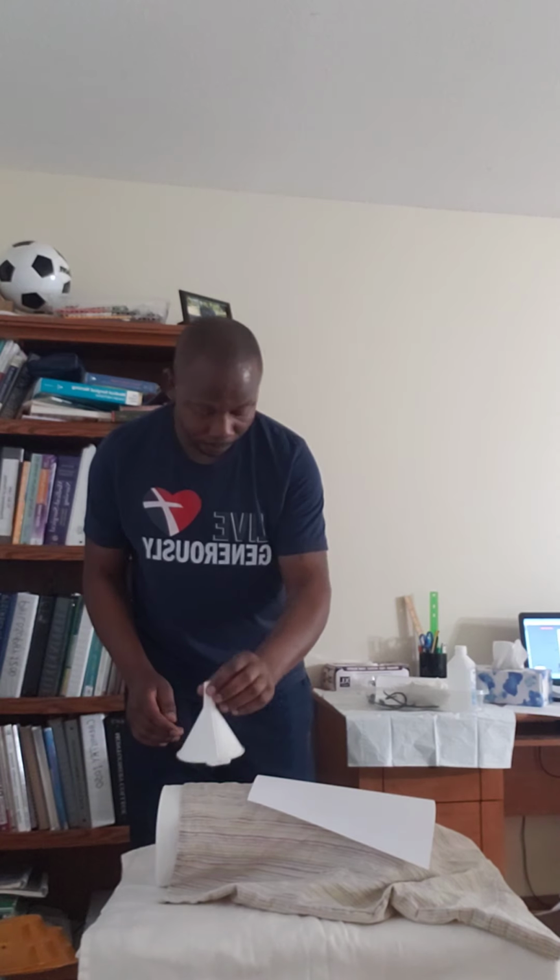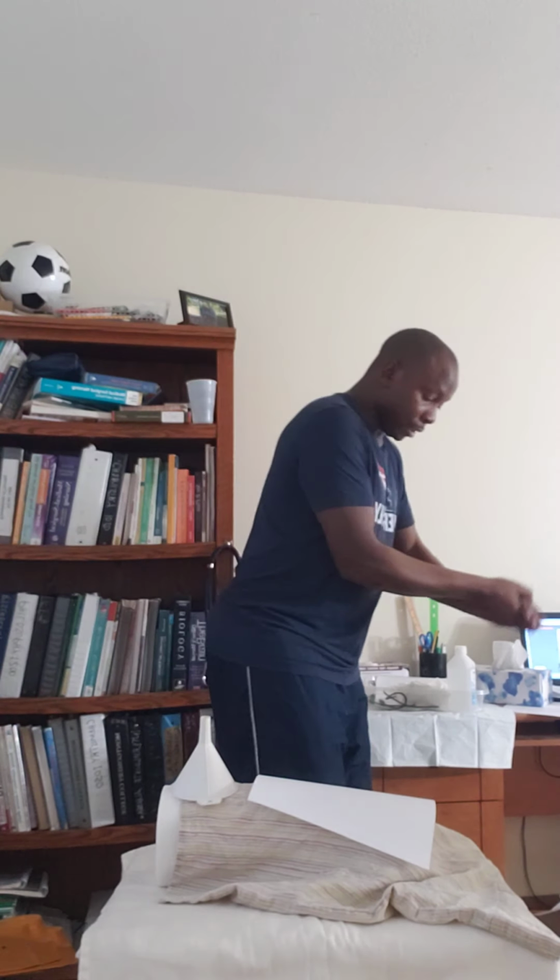I have to put something on the chest here to protect my patient, maybe a barrier. And remember, this is a tracheostomy. Okay, so now I'm doing that one.